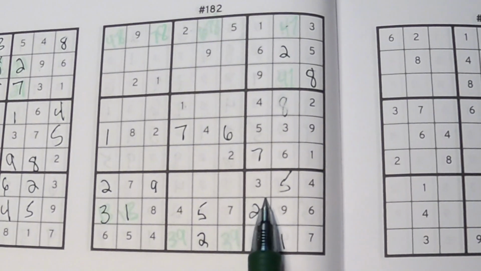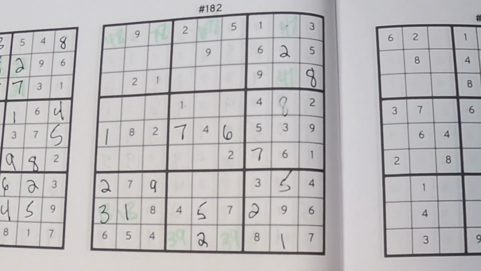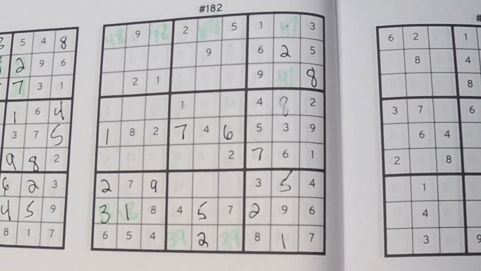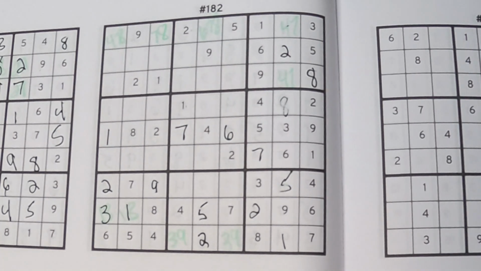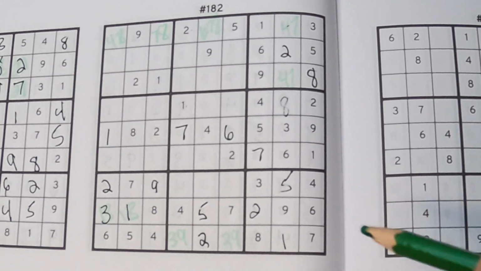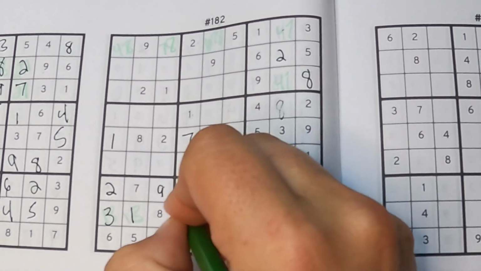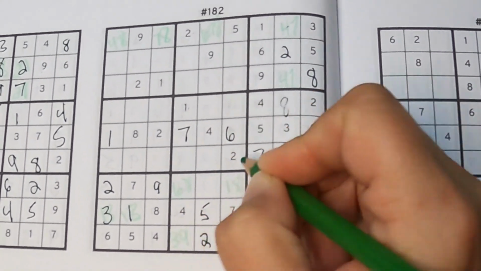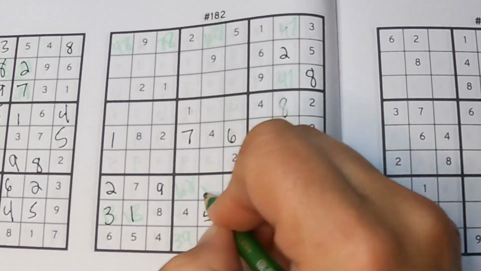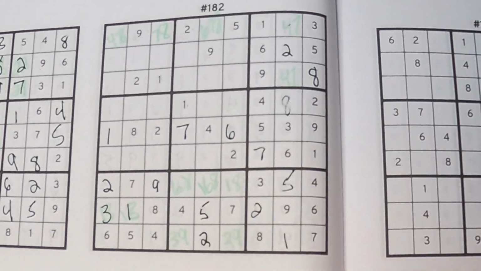For this row now, we're missing 1, 6, and 8. Oh, we've got 1 and 6 here. Or no, that doesn't work, does it? So 1 here, so 6, 8. 6 here, so 1, 8. And no help here, 1, 6, 8.